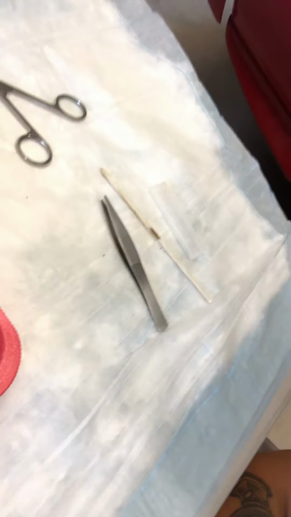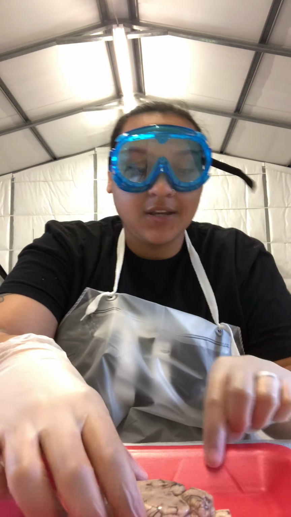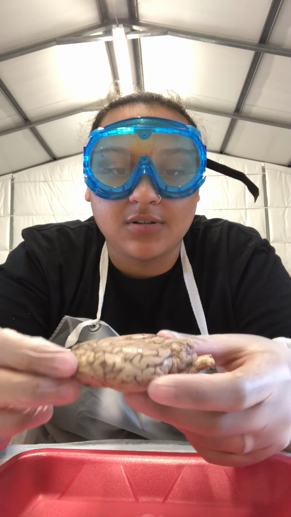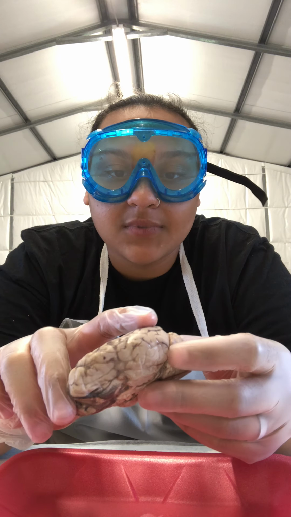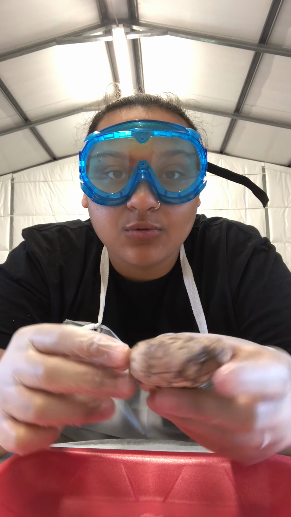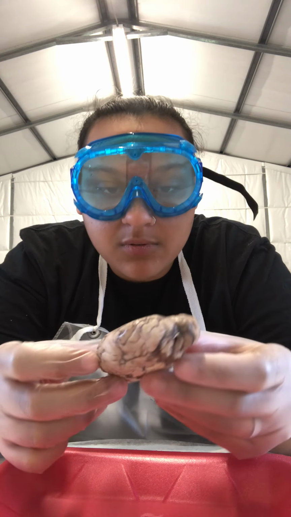The names that I will be using, my sheet brain, and my dissection kit. Here's a view of the table. To begin, I will be showing the cerebrum. It holds all of the temporal and other lobes of the brain.